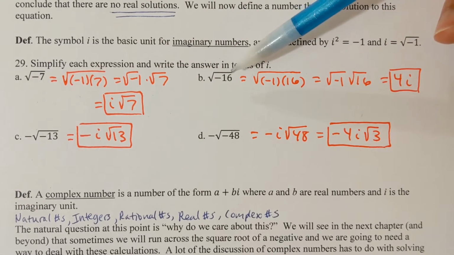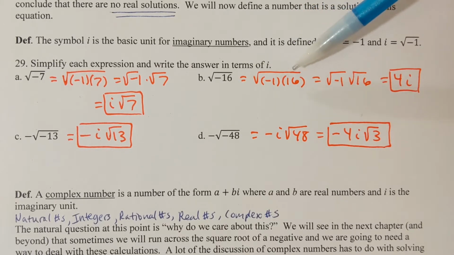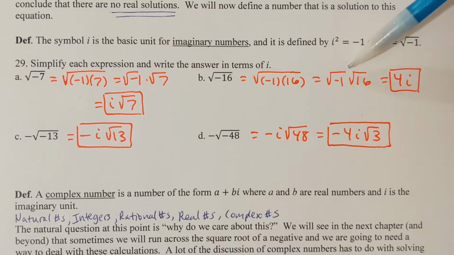Okay, here's another one, part B, the square root of -16. Well, -16 is the same as -1 times 16. I can then split that radical into two. The square root of -1 is I. The square root of 16 is 4. So 4I would be my answer. Now, you could also write I times 4. That's the same thing. Multiplication is commutative, right? If I ask you 3 times 5, that's the same result as 5 times 3, okay?